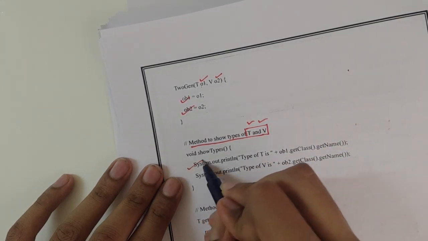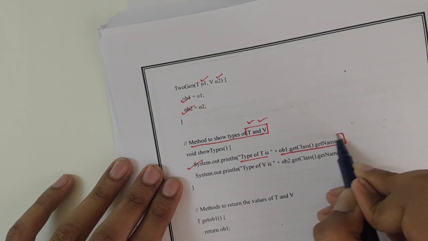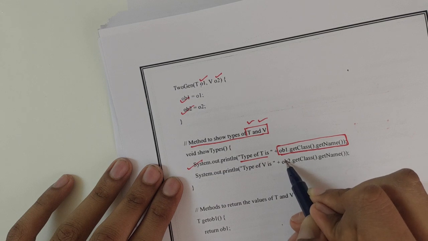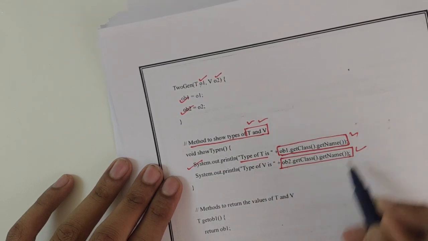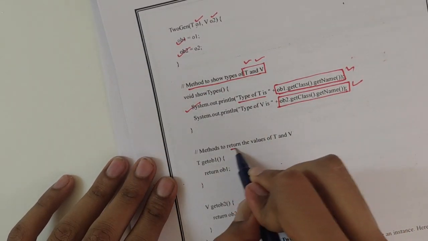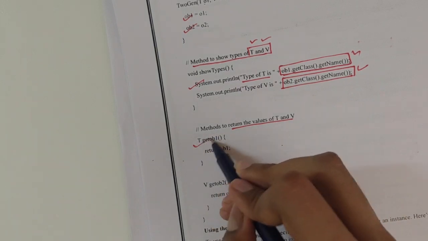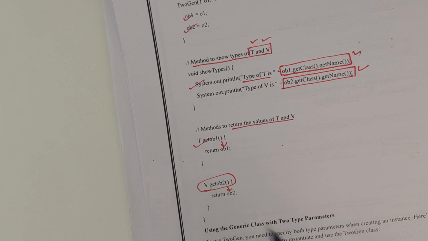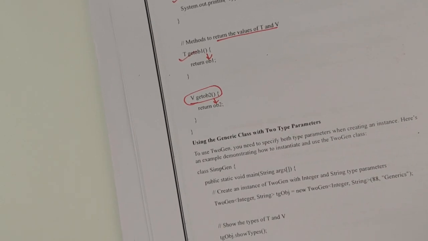How will you show the type? System.out.println, type of T is ob1.getClass().getName(). This is the function name to get the type of a particular placeholder. Just remember these two names. Then methods to return the values of T and V: getOb1 returns ob1, and getOb2 returns ob2.